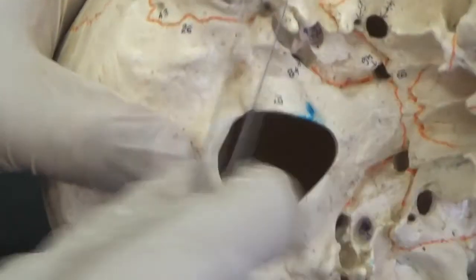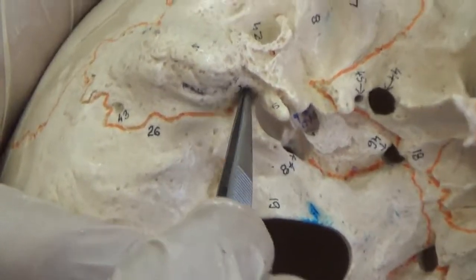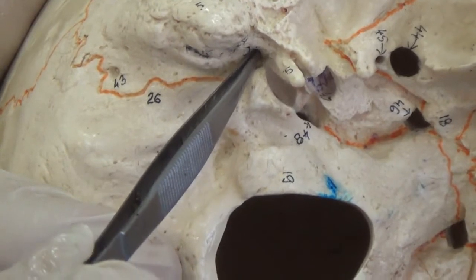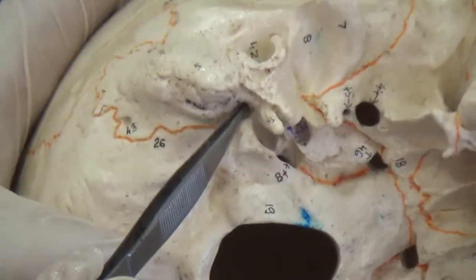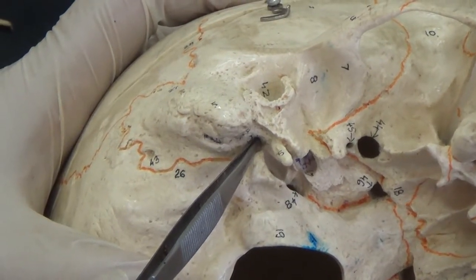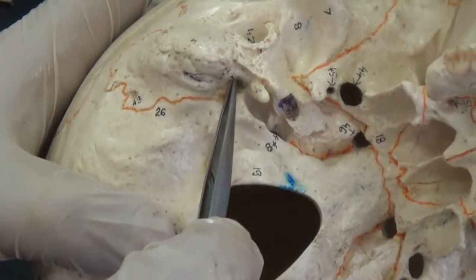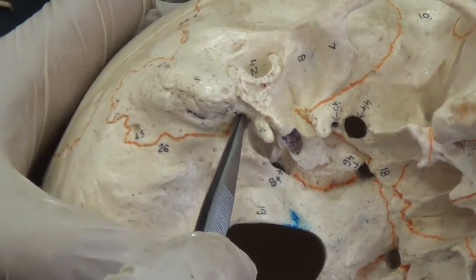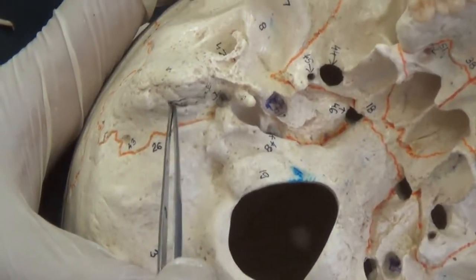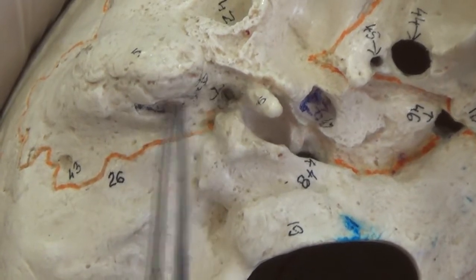It's not important in the practical exam, but this foramen is very important, the stylomastoid foramen, and can be marked also in the practical exam, because this is the site of exit of the facial nerve to reach the parotid gland, the extracranial portion of the nerve. Medial also to the mastoid process, there is a groove. This is for the attachment of the posterior belly of digastric muscle.